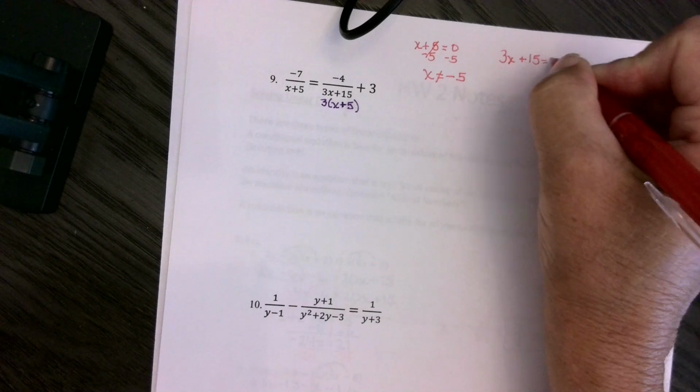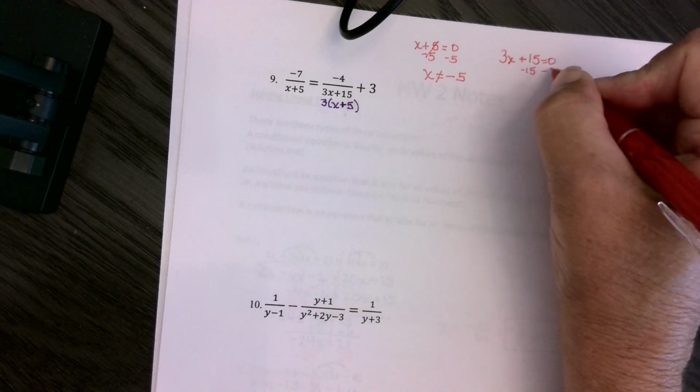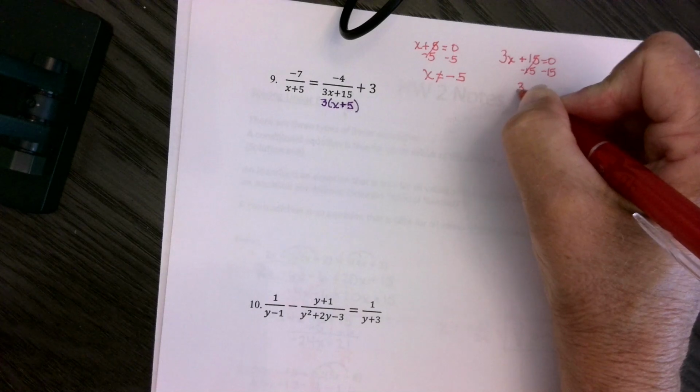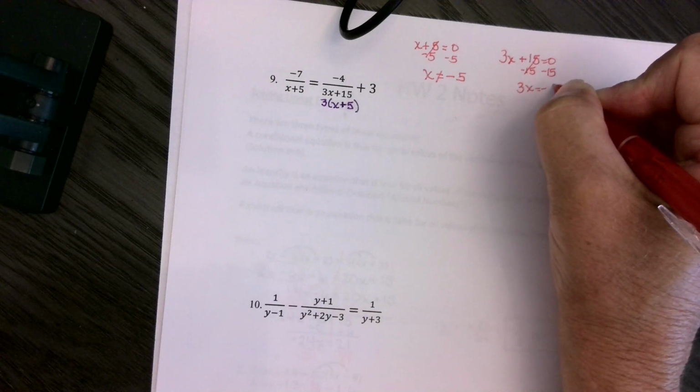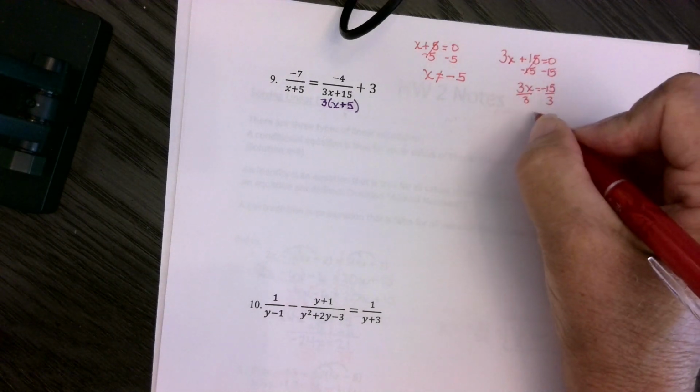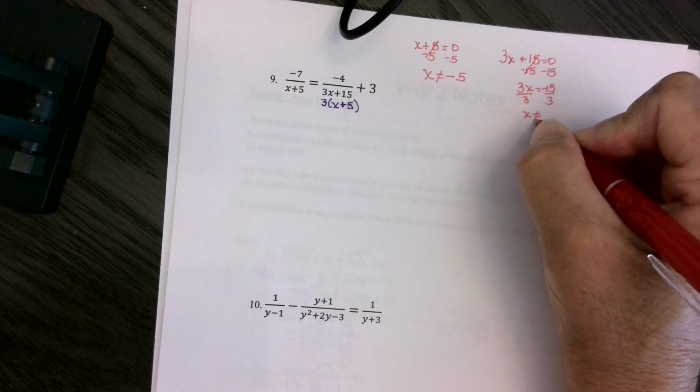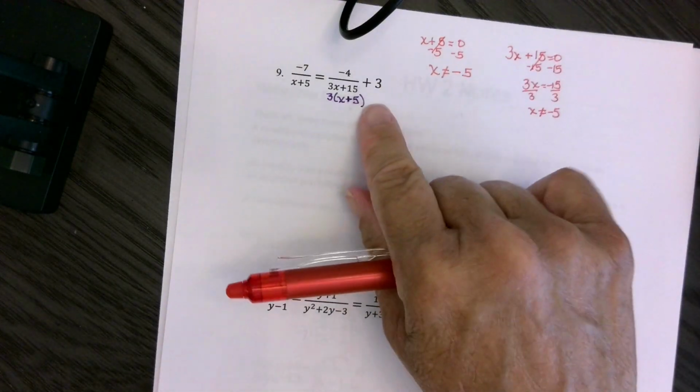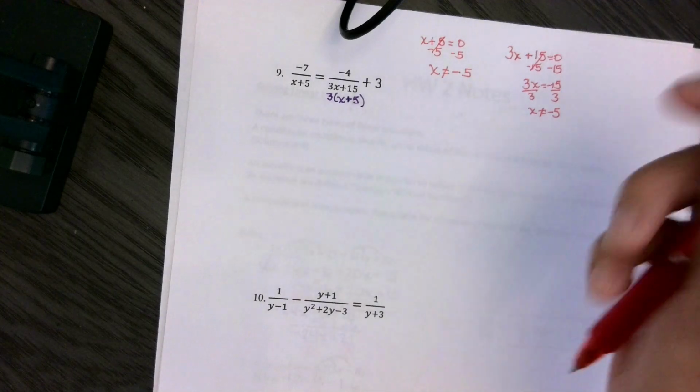Subtract 15. And you get 3x is equal to -15. Divide by 3. Getting messy because I'm trying to do it in a hurry. And x is not allowed to be -5. And this one doesn't have a denominator. It's 1, so it doesn't matter.